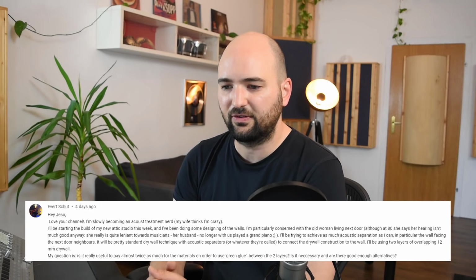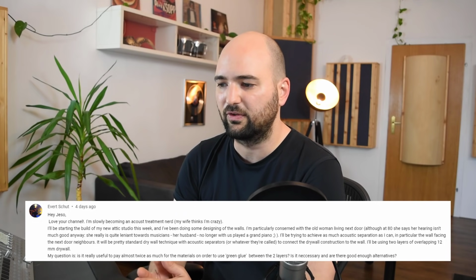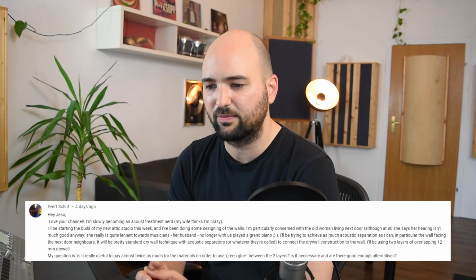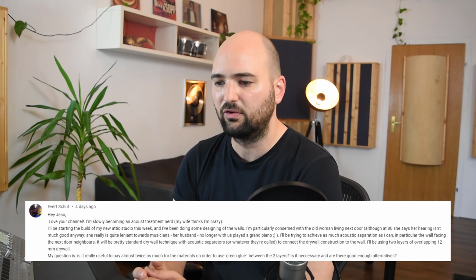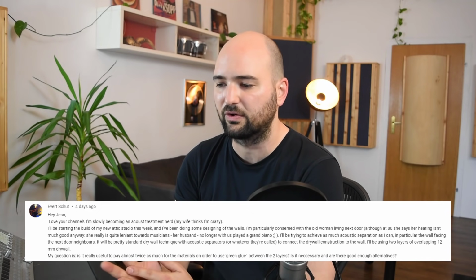It will be pretty standard drywall technique with acoustic separators, whatever they're called, to connect the drywall construction to the wall. I'll be using 2 layers of overlapping 12mm drywall. My question is: is it really useful to pay almost twice as much for the materials in order to use green glue between the 2 layers? Is it necessary? Are there any good alternatives?